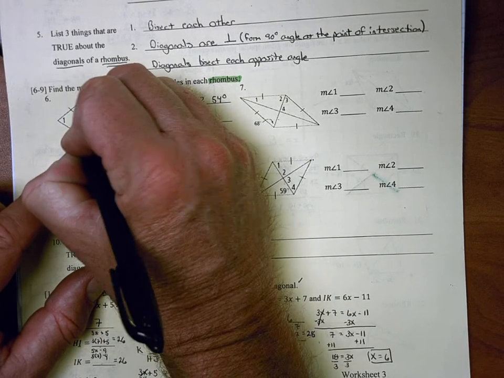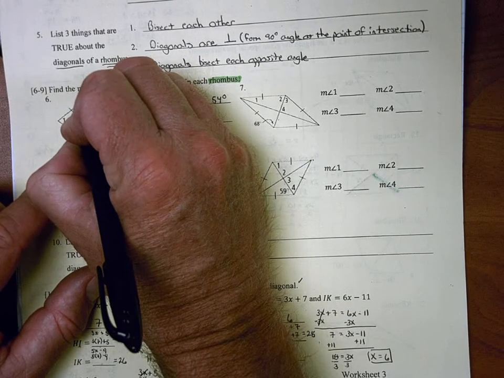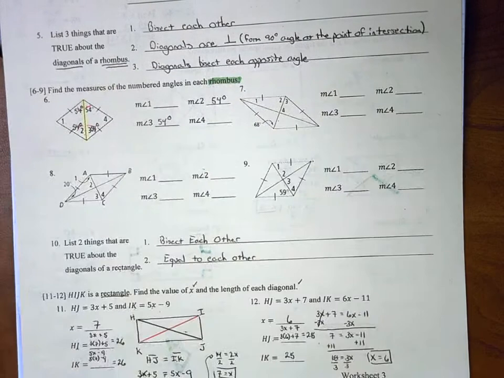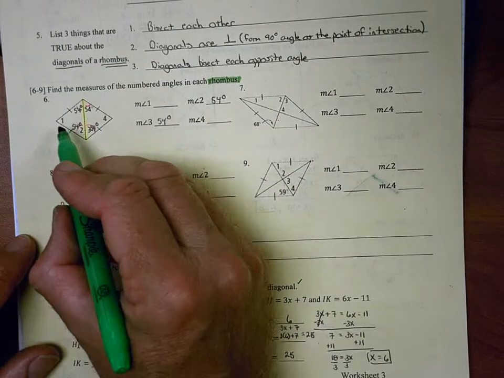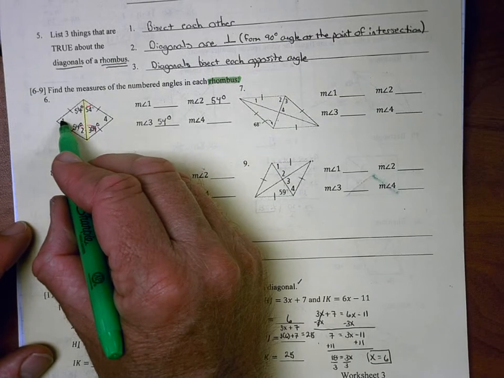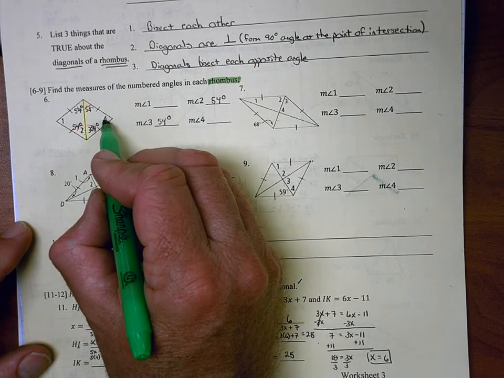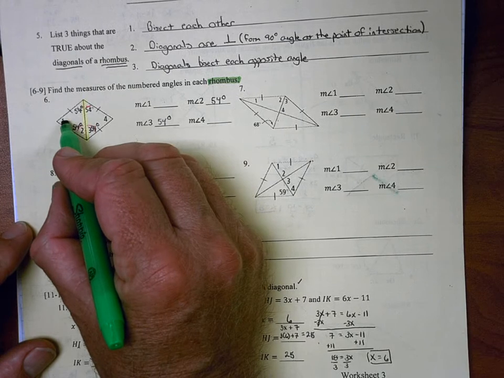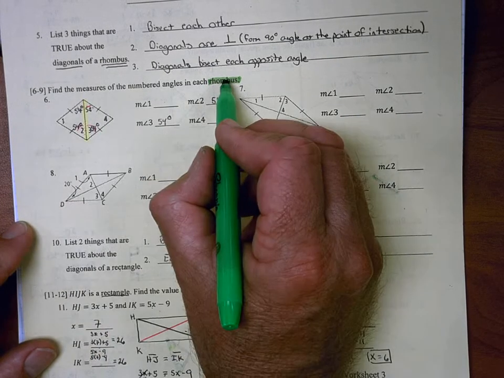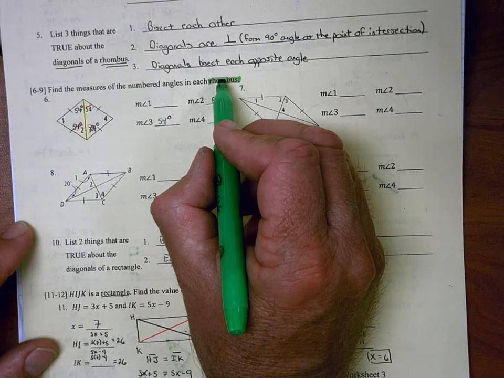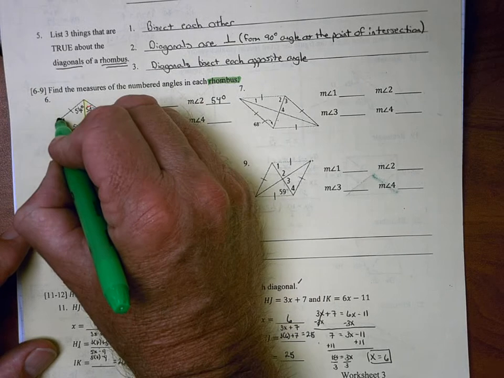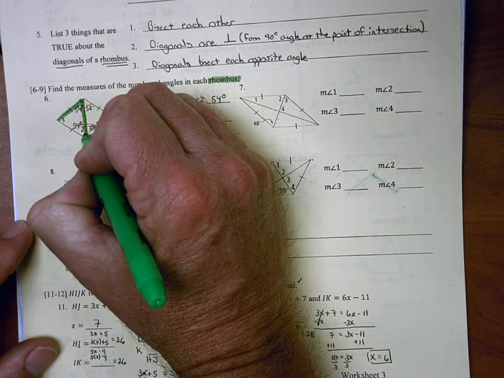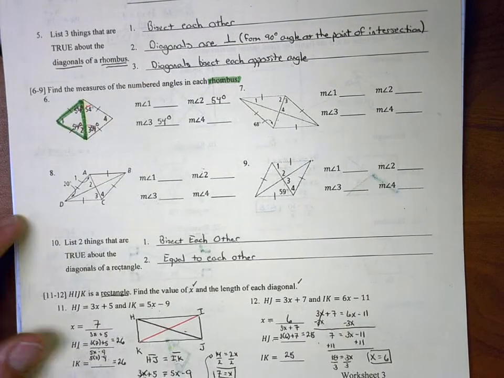So I'll go ahead and write in 54 on all of these angles right here. Okay, now I need to find angle 1. Now if I find angle 1, I will know how much angle 4 is, because angle 1 and angle 4 are opposite angles of each other. And since a rhombus is a parallelogram, the opposite angles are equal. And here's how you would do it. You would focus in on this triangle right here, which I'm outlining in green.